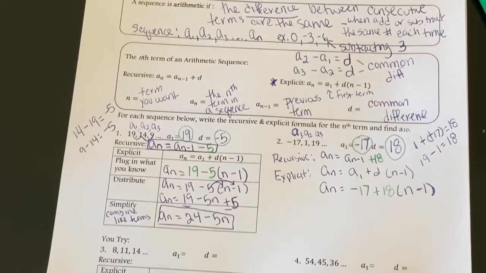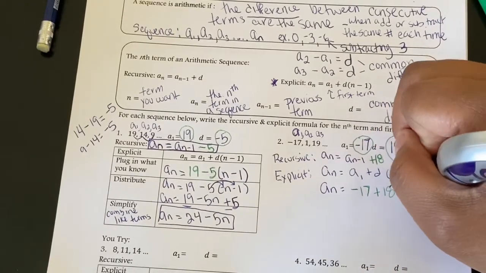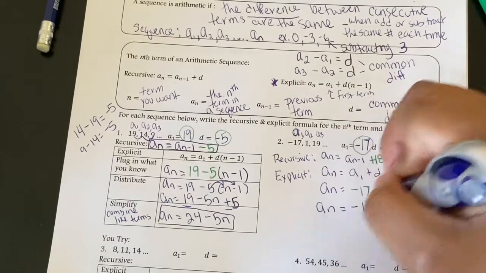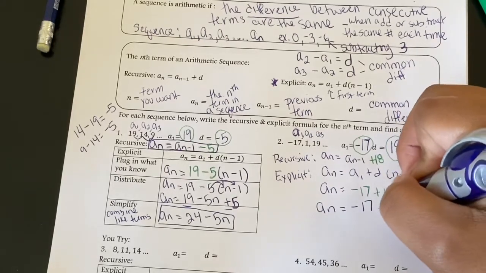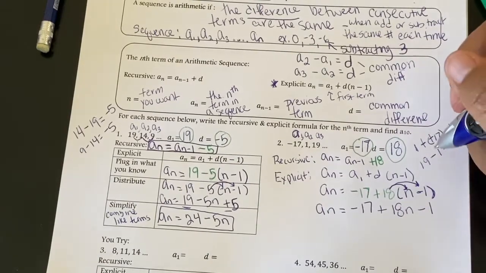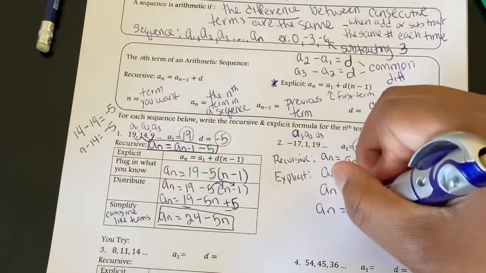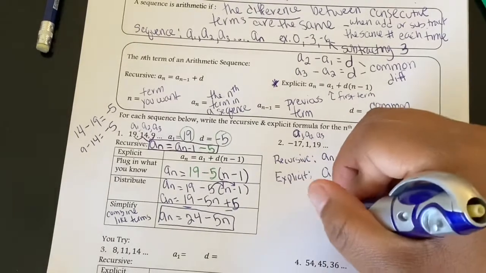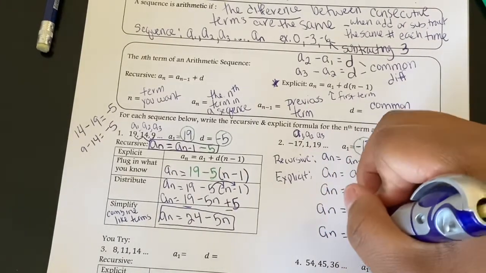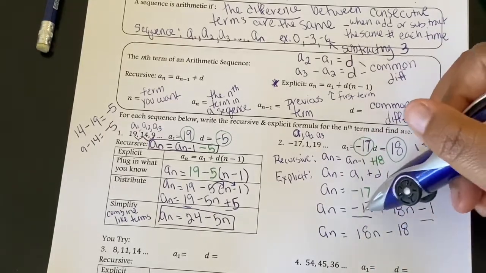So now we plugged in what we know. We now must distribute. Distribute 18 times n, 18 times negative 1. That's going to give us a sub n equals negative 17 plus 18n minus 18. All I did was distribute. Now, let me combine like terms, negative 17 and negative 1. It's going to give me a sub n equals 18n minus 18. All I did was combine like terms.